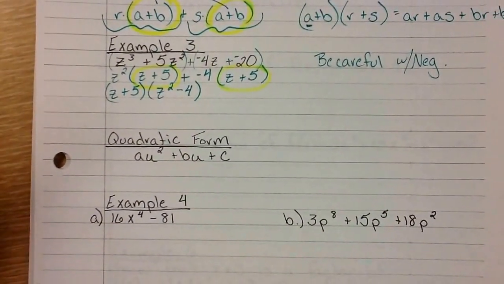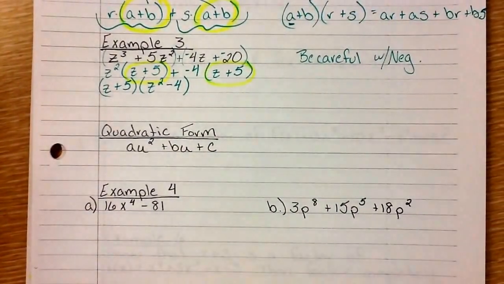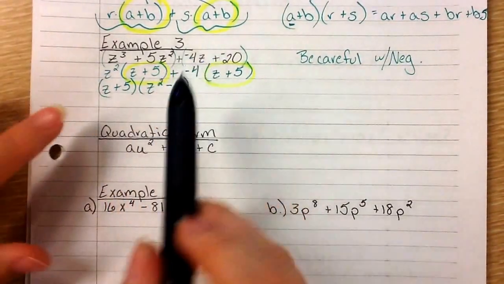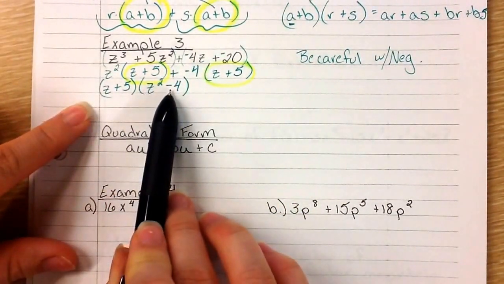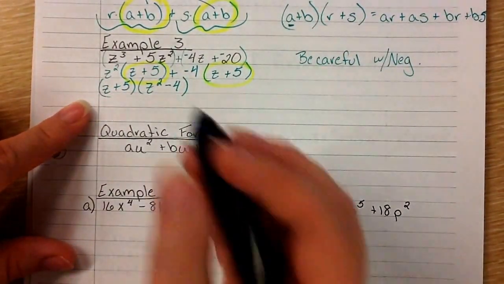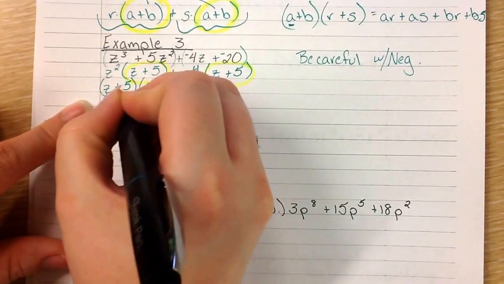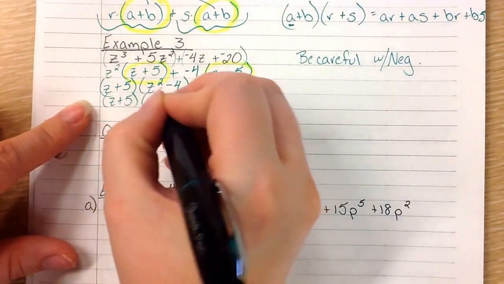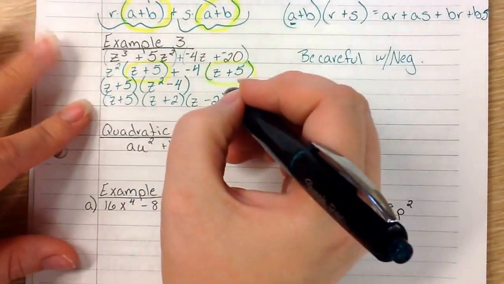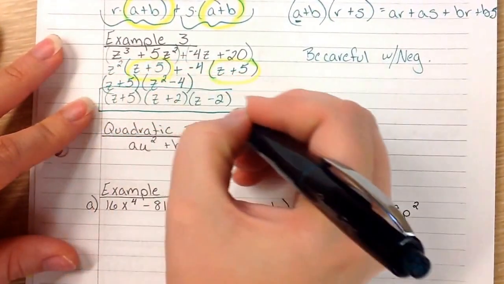Okay. Now, am I done? Is this factored completely? To me, it looks like it's not, because I have z to the second -4 right there. That's a difference of squares. Always be looking for your difference of squares and sum and difference of cubes. So that will factor even farther. That will factor into z plus 2, z minus 2, using difference of squares. Now I think I'm done.